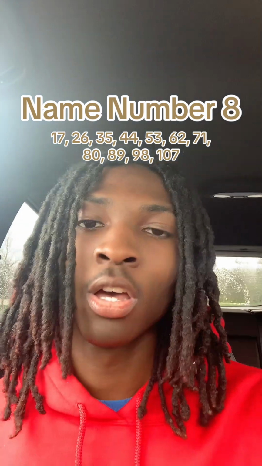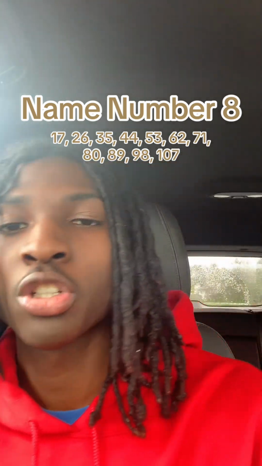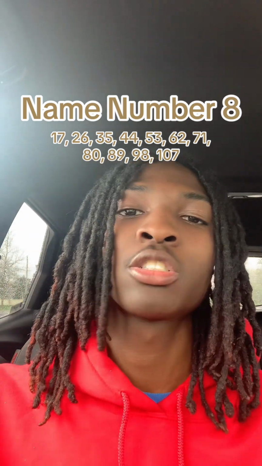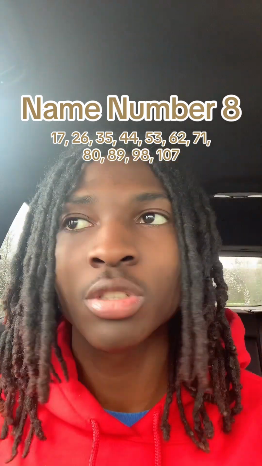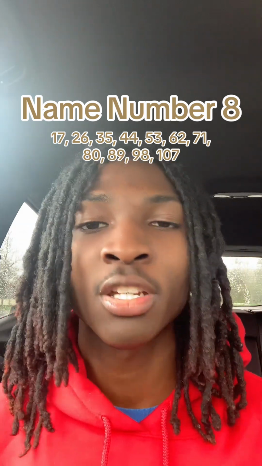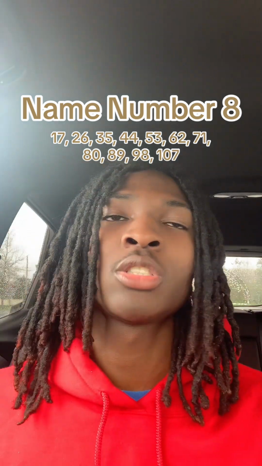Once you have calculated your total name number vibration, what you're going to do is reduce the sum to a singular digit number. So let's say, for example, you end up getting the number 73. What you're going to do is take 7 plus 3, that's going to give you 10. Then you're going to take 1 plus 0, and that's going to give you 1. So 73 is name number 1.